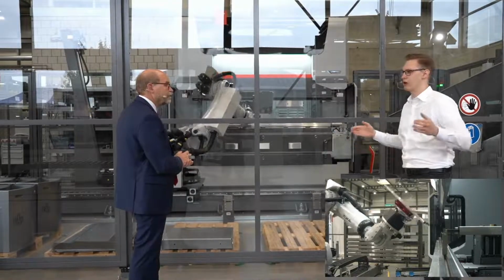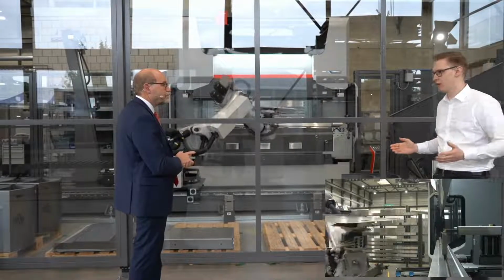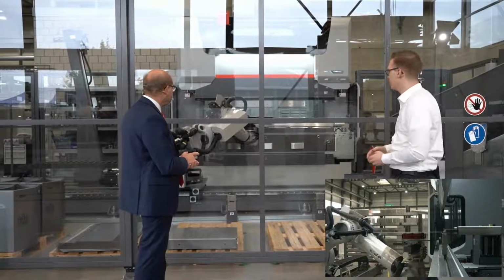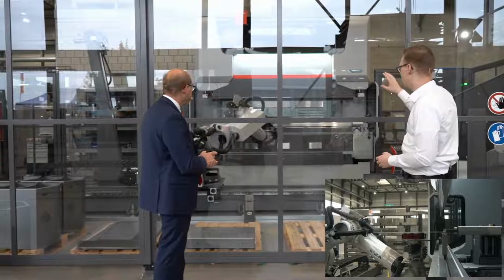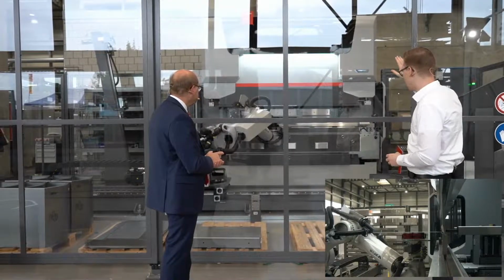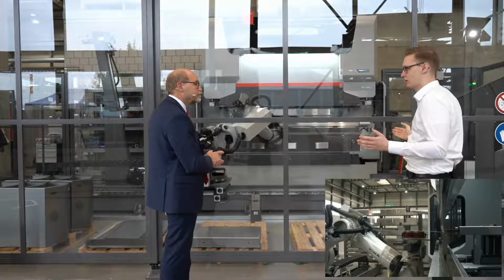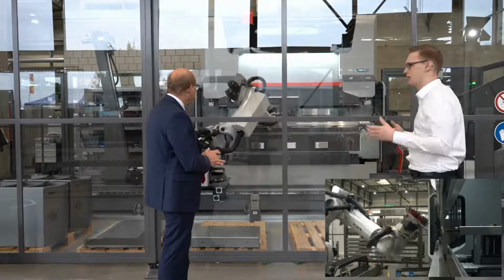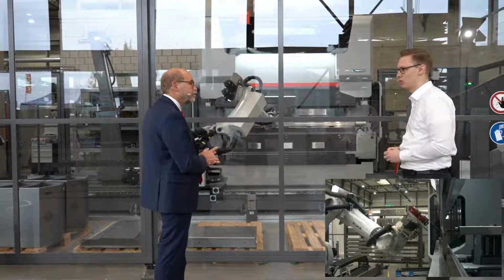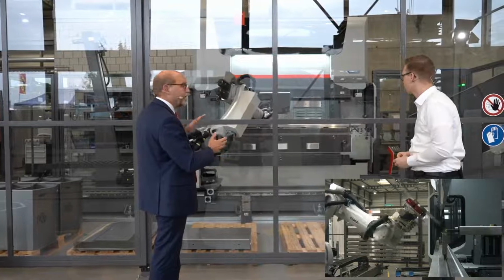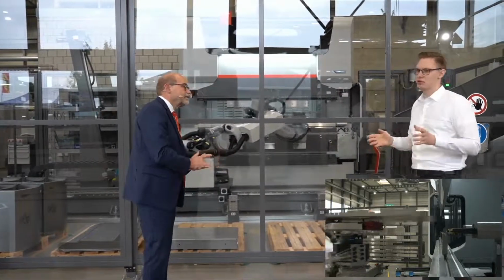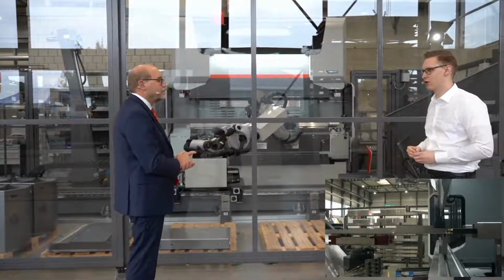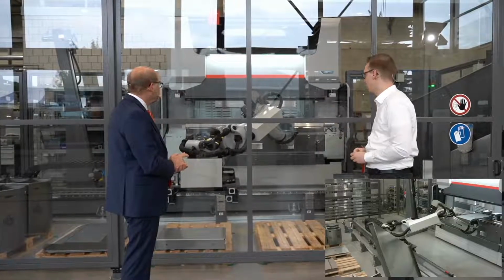Now you see how easy it is to bend parts, and if you have parts where you need 2 or 3 operators to handle them, our tool changer, our bending cell does this work completely automatically. Okay, so it's no more exhausting work for the operator. What is the heaviest part I can bend in a cell like this? Up to 165 kilograms we can handle with our bending cell.